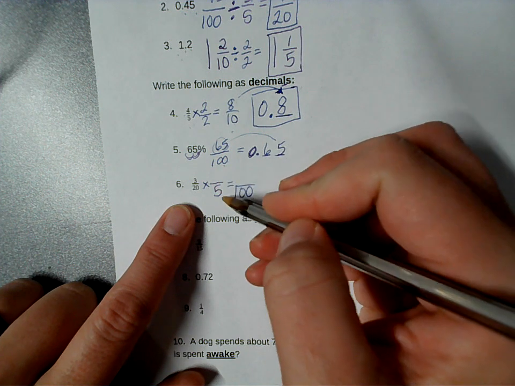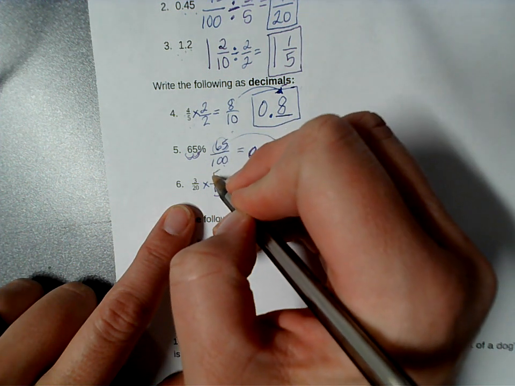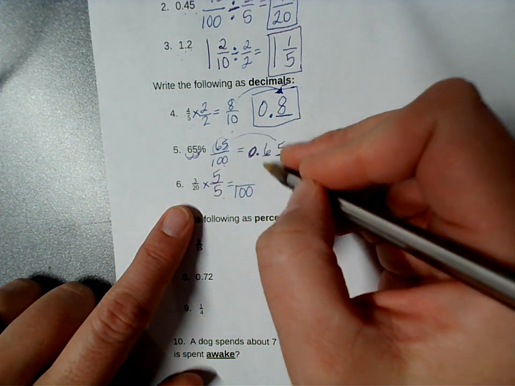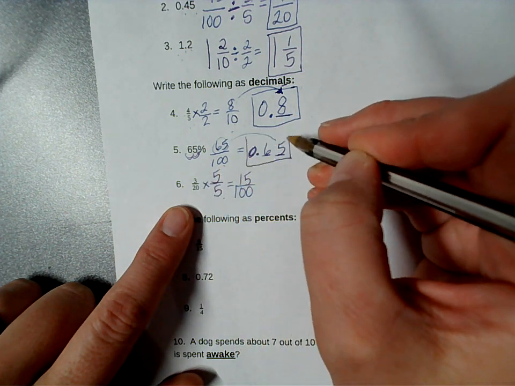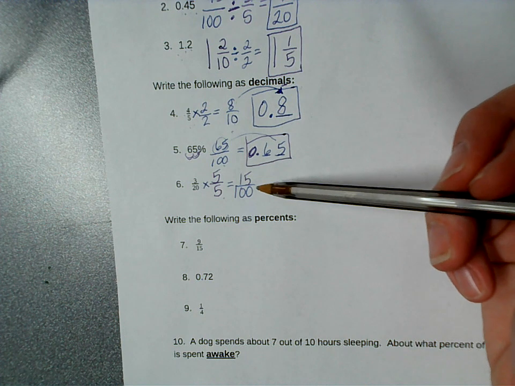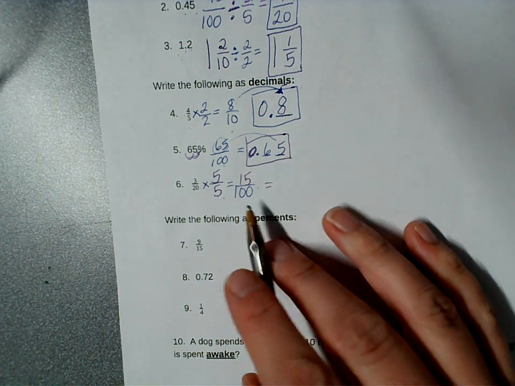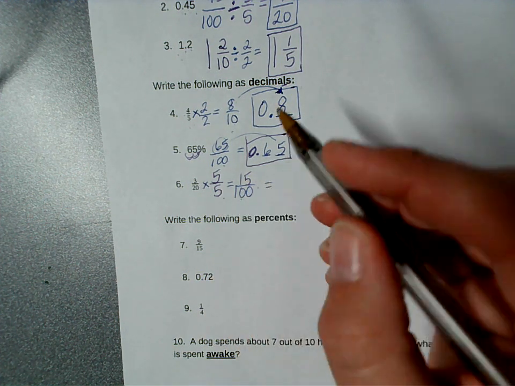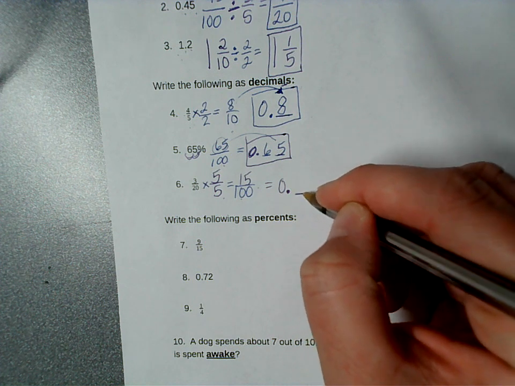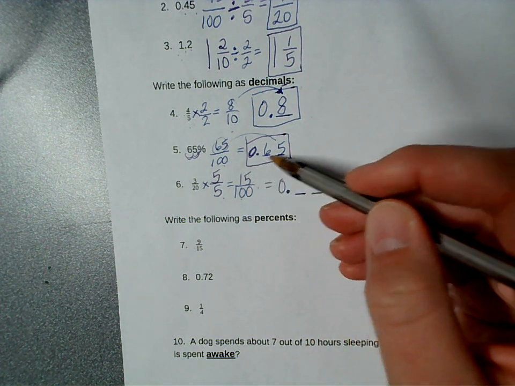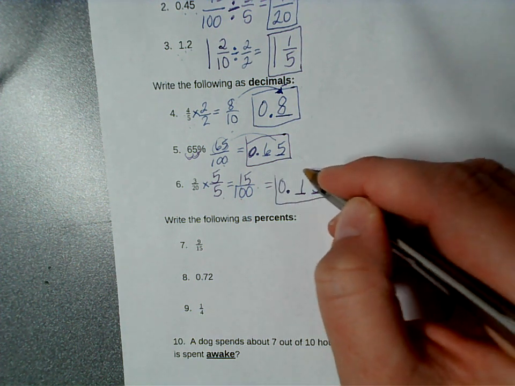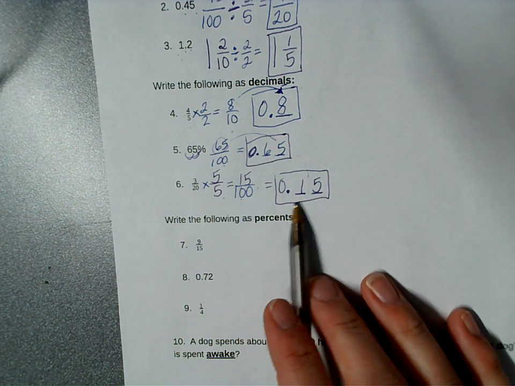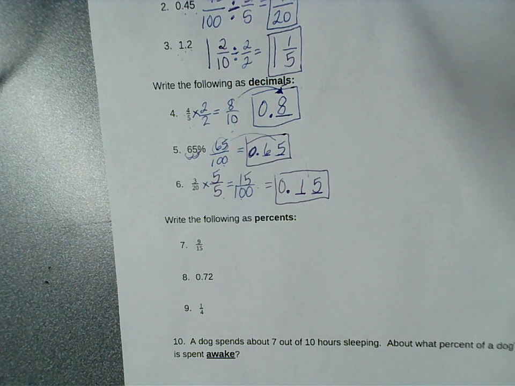And whatever I do to the denominator, I do to the numerator. And 3 times 5 is 15. Now write it as a decimal. Okay, the hundredths. That's 2 zeros, so that means it's 2 decimal places. Take the numerator and put it in the spots available. So 3/20ths as a decimal is 15/100ths.